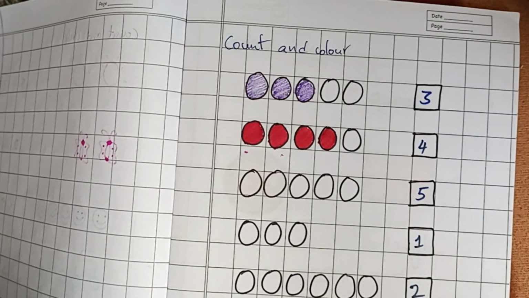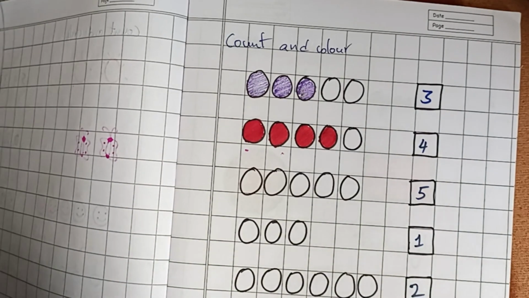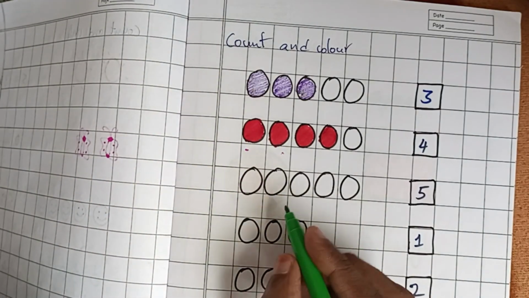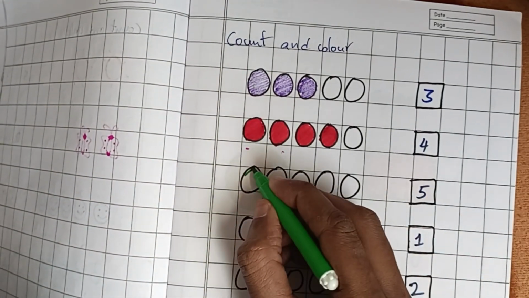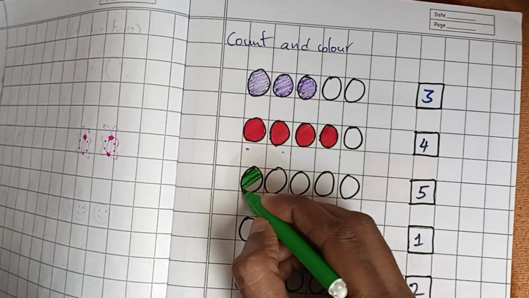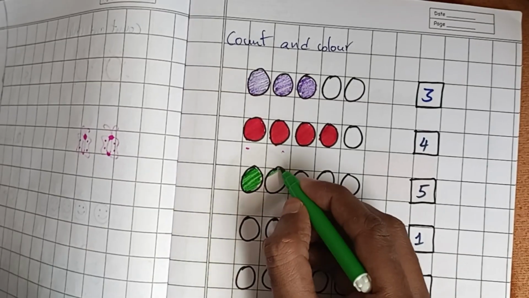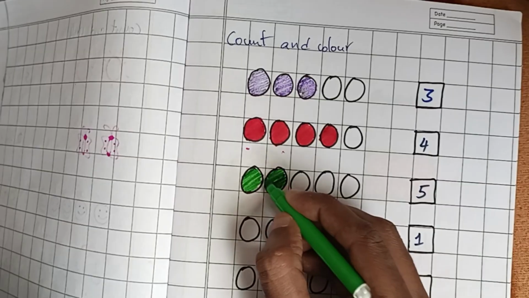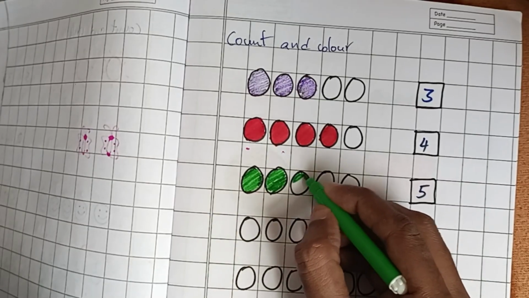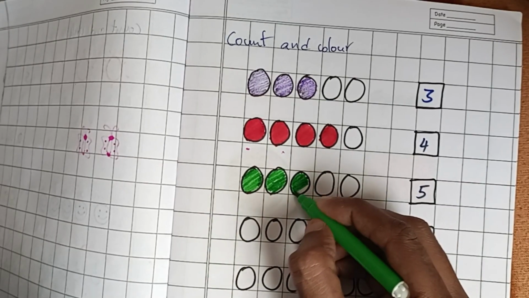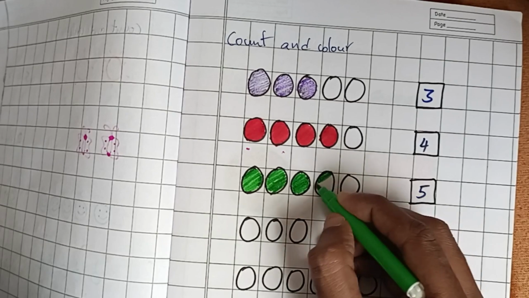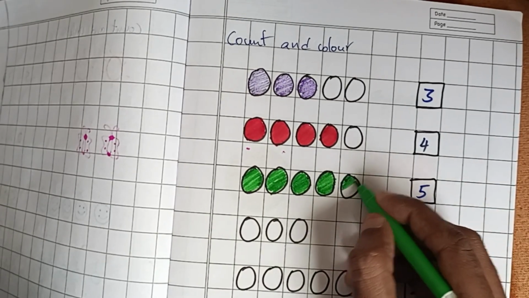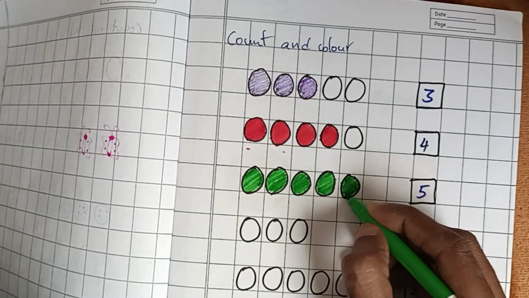Next, what number they have given? 5. So I'm taking green. They given 5. You should color it 5. Count 1, 2, 3, 4. Total 5 boxes we have covered here.